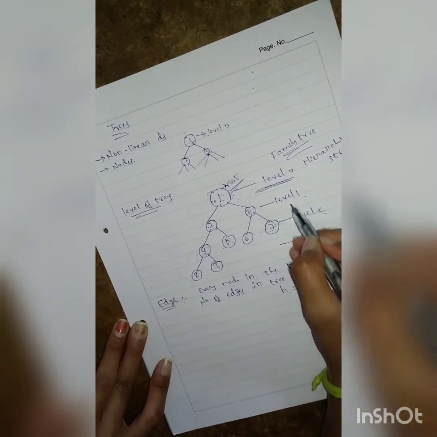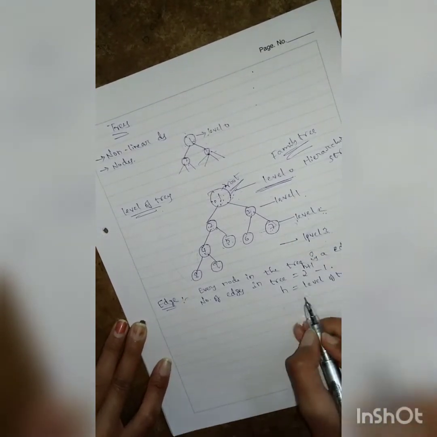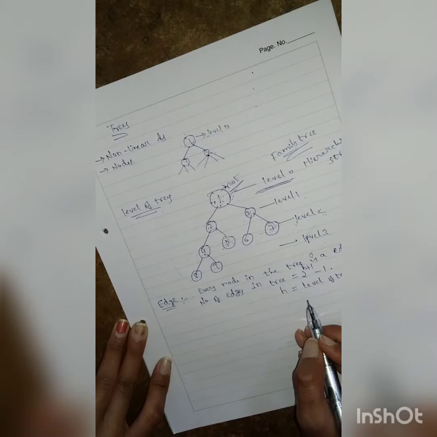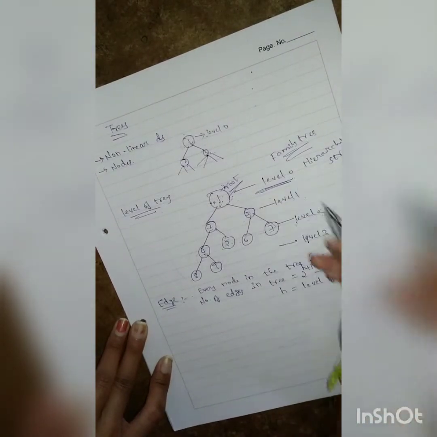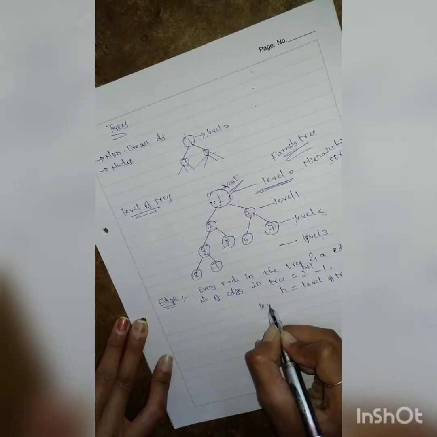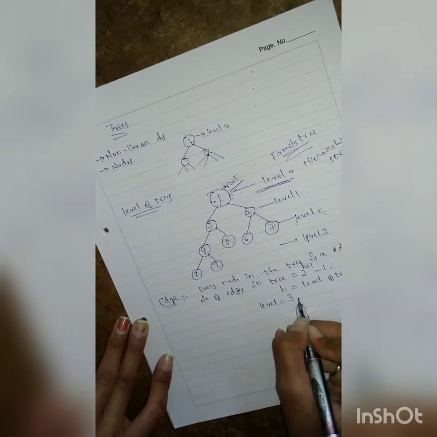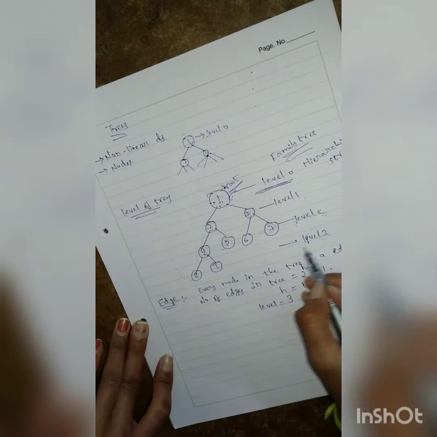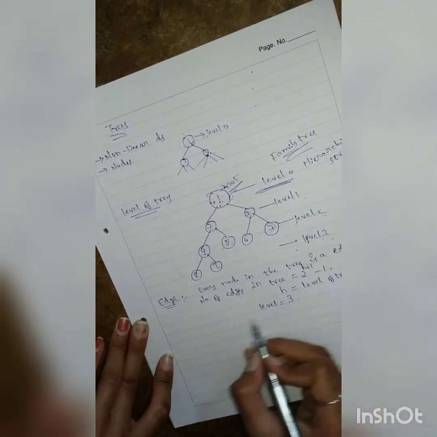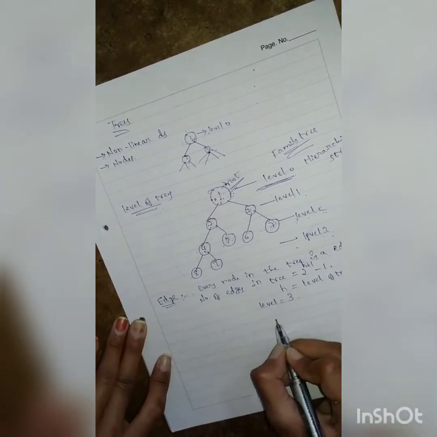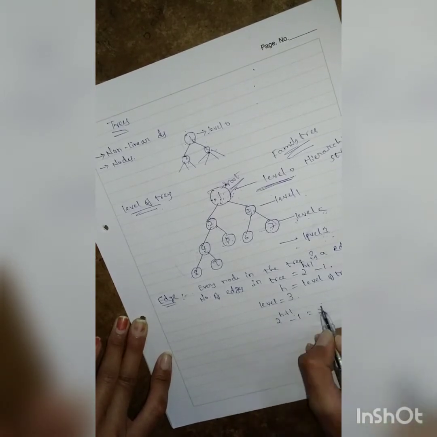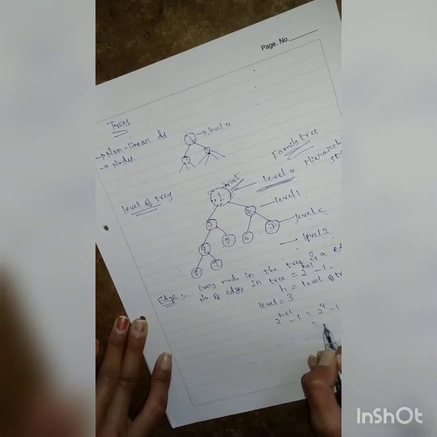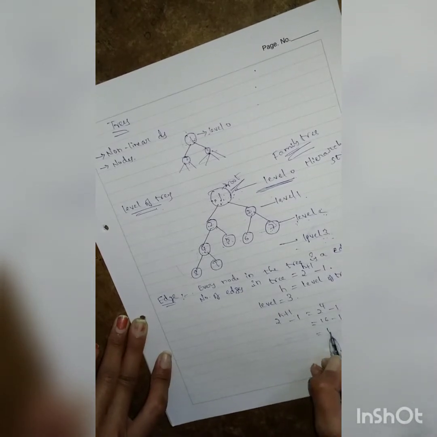Let's take the level of the tree as 3, that is h equal to 3. 2 power (h plus 1) minus 1 is 2 power 4 minus 1, which is 16 minus 1, that is 15.